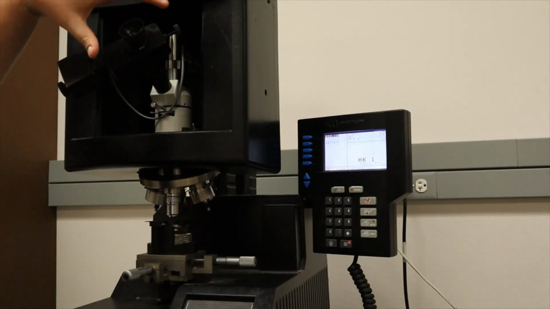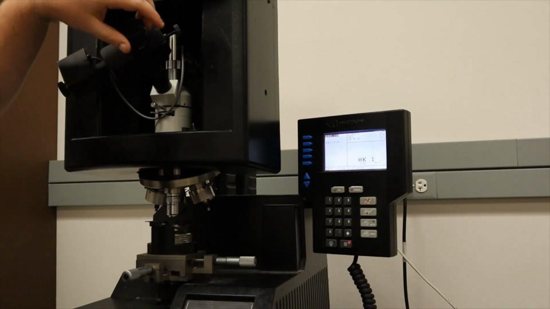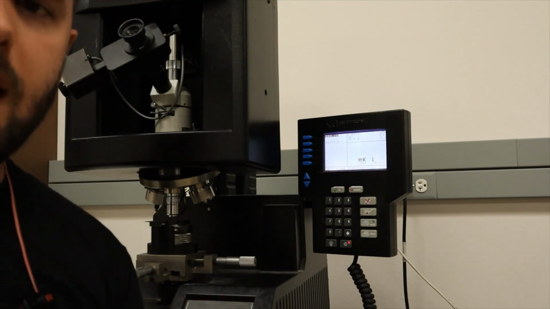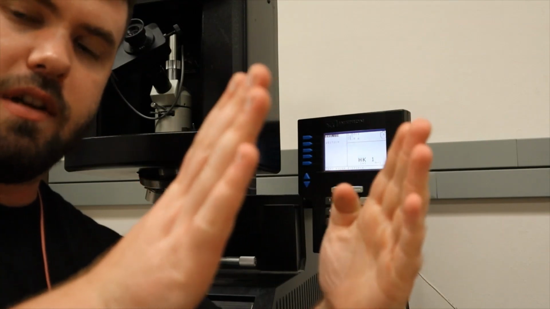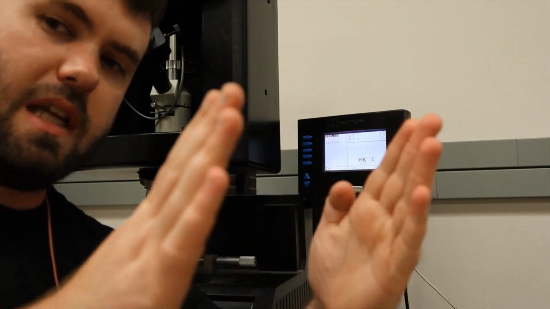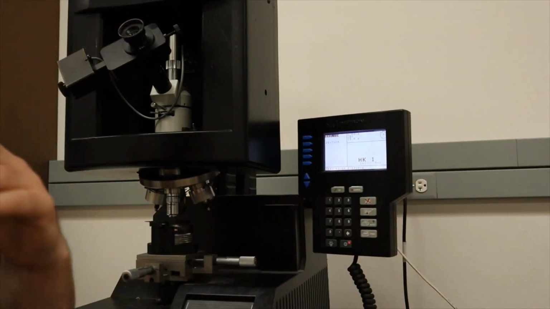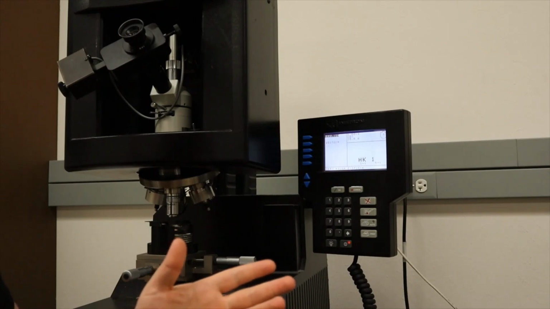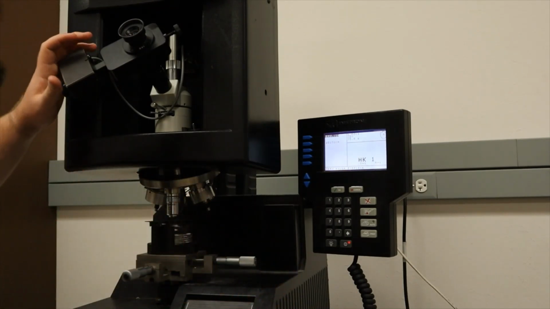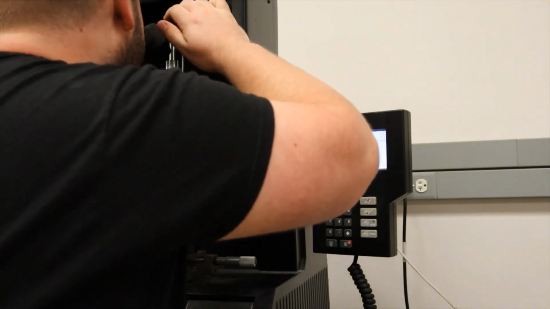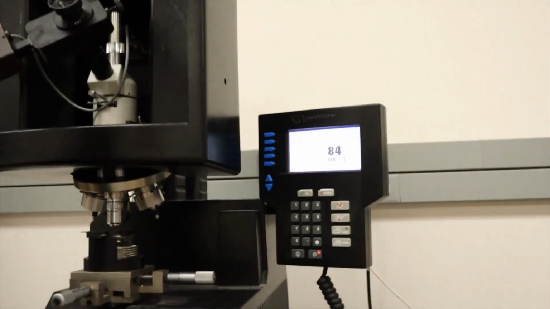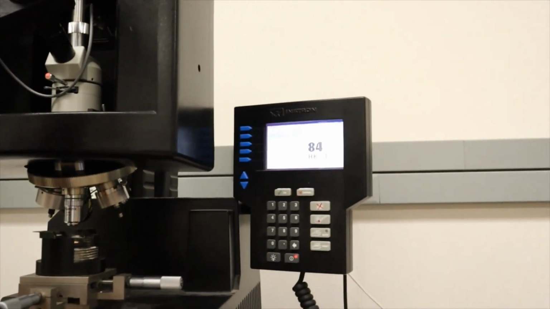They move a series of lines in our sample, and you basically move the lines until one end is at one end of the diagonal and the other is at the other end of the diagonal, and the system measures that distance, and then we'll calculate the hardness for you. So I'm going to zero the eyepiece real quick. Okay, now it says we are ready for indent or measure.